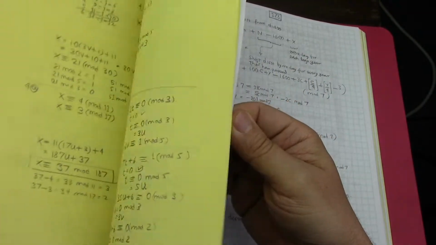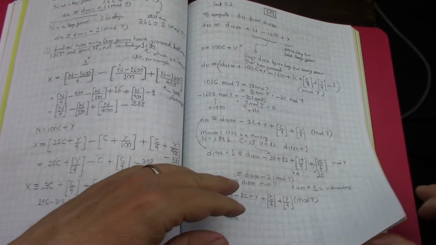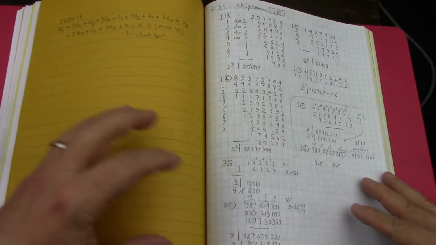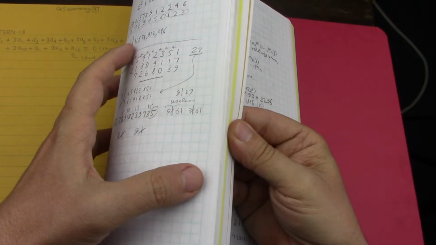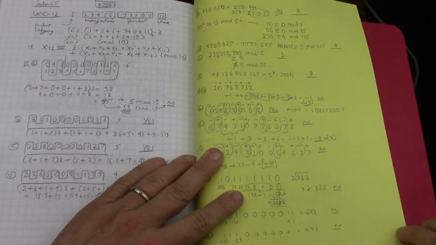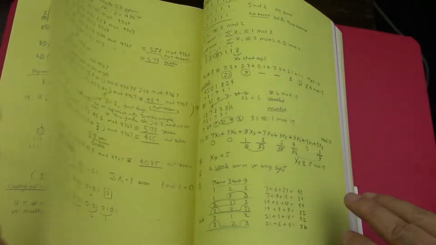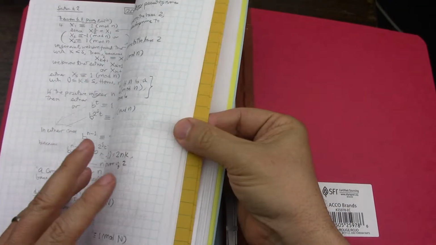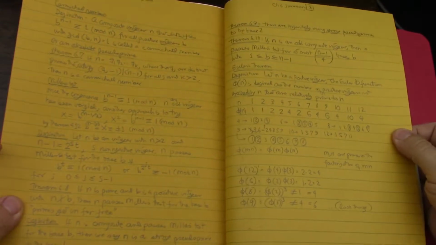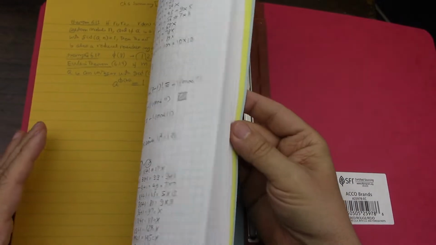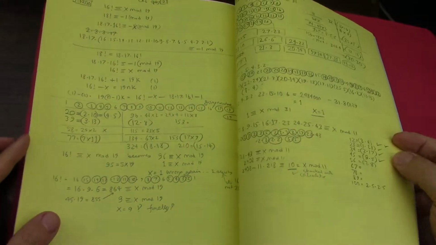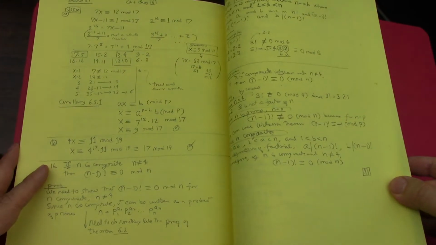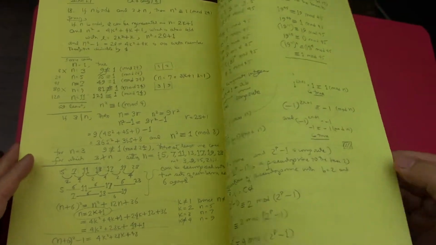And then, since the last time that I showed this notebook, I completed a very brief summary of chapter 5. I didn't have that the last time that I showed it. I also completed a few more problems in chapter 5, and then I did the same for chapter 6. So for chapter 6 I did a brief summary, and then I also have done some problems for a quiz.